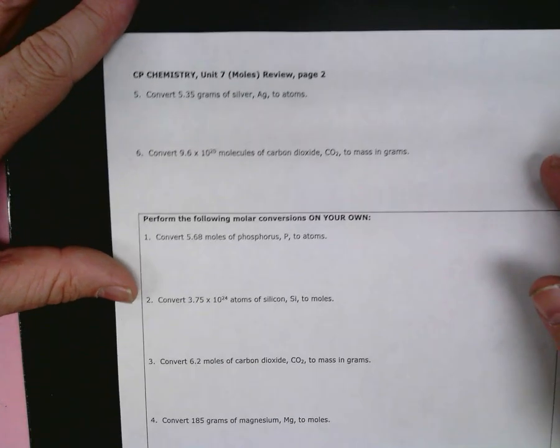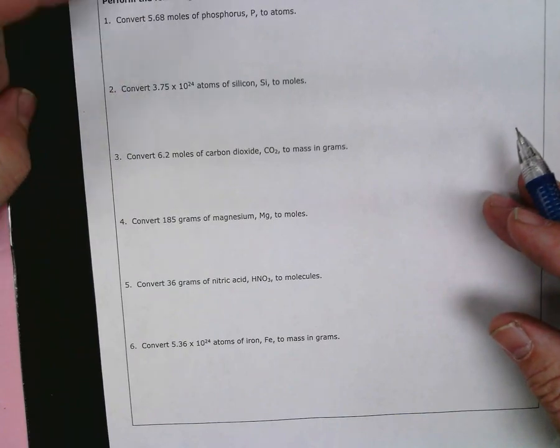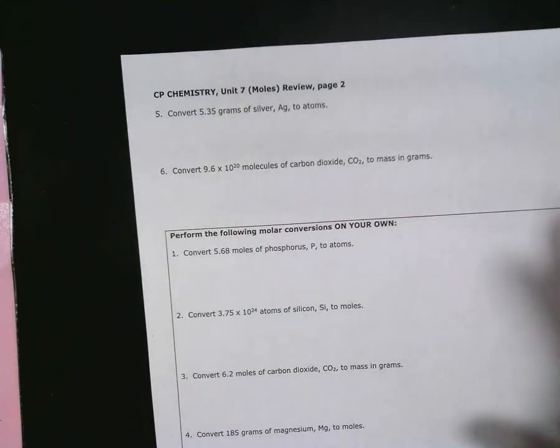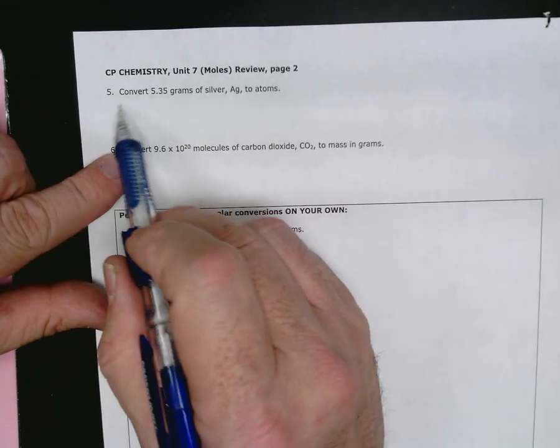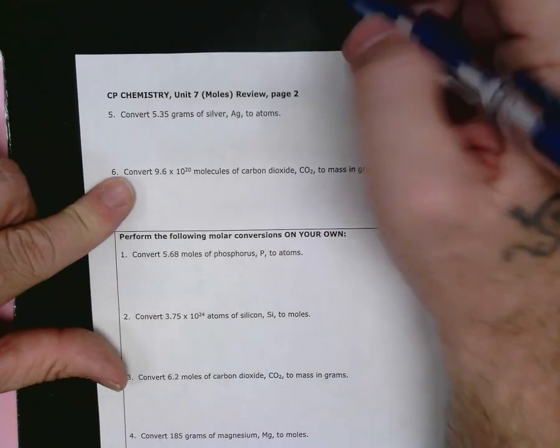All right, page 2. It looks like I only get to do 2 problems, and then you're on your own converting moles to atoms, atoms to moles, moles to mass. Now, here we have an interesting problem. Nowhere in here does it say moles. It says atoms and grams. Well, I only have 2 conversions.